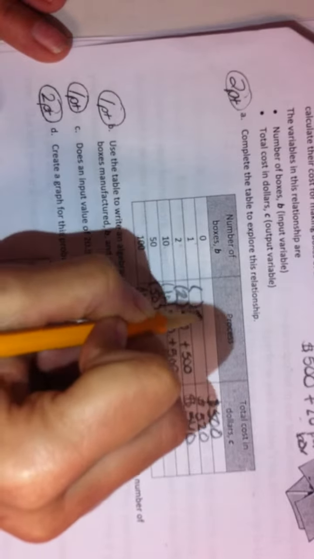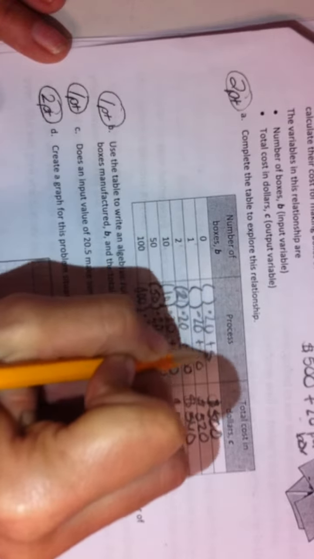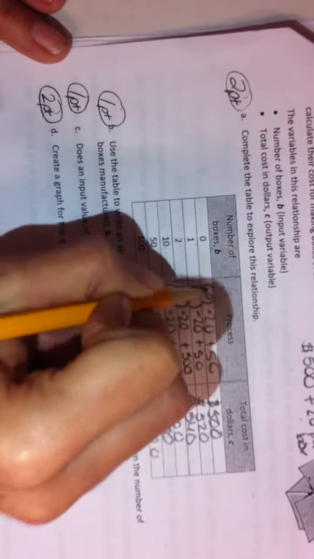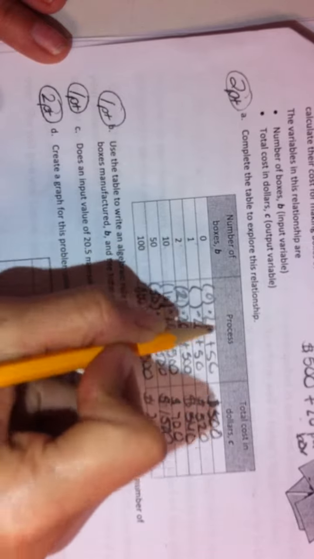So what I'm going to do is just bring this process up each time. 0 goes in, 0 times 20 is 0. 0 plus 500 is 500. So it works for all of them. So the process was a point and the total cost was a point. Take a second to pause here and realize where you missed a half a point, where you missed a whole point.